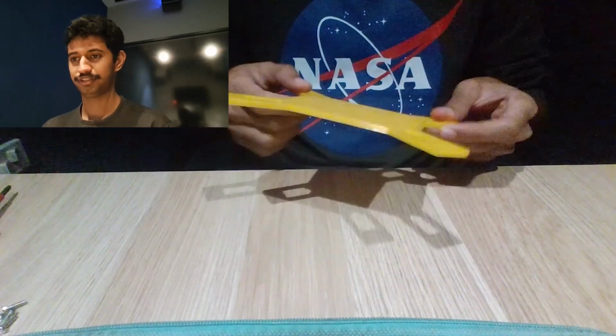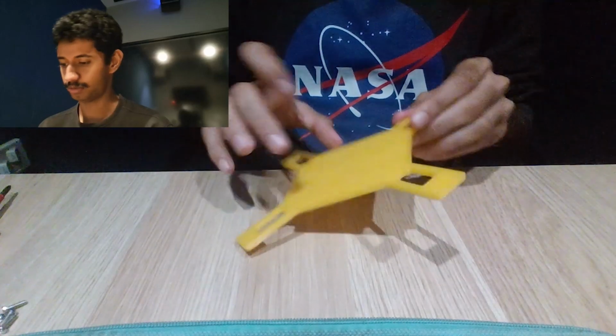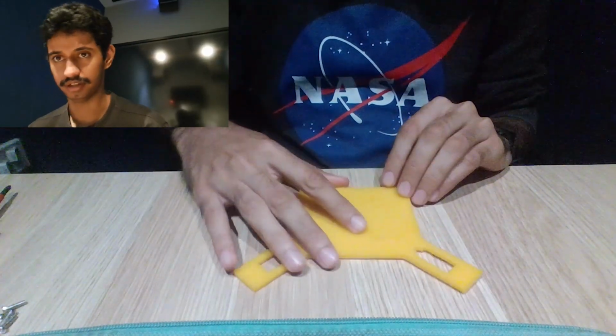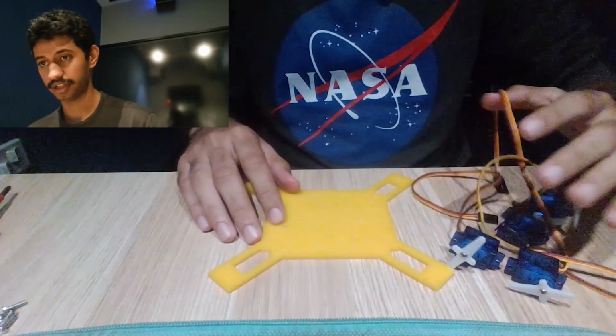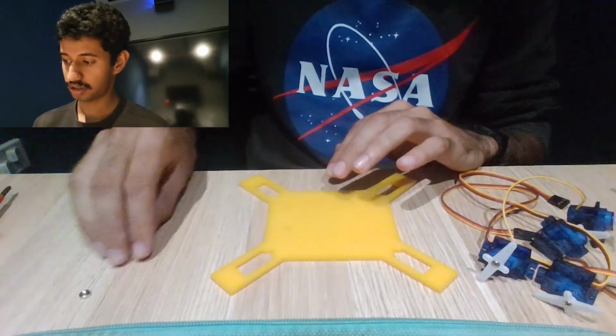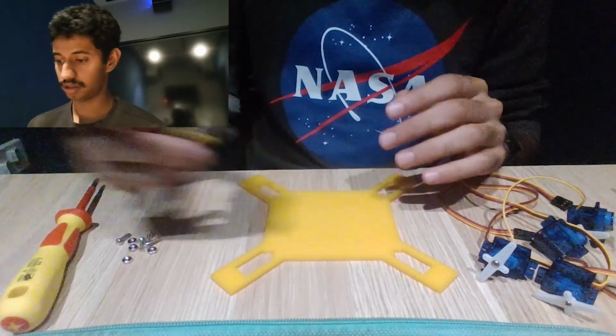Right, so here's finally the base. It's very exciting. It's surprisingly light. Well, it is plastic at the end of the day. So that is something. And now we just have a few things that we can start attaching to it. The servos, I brought some nuts and bolts, a screwdriver, and our Arduino board.